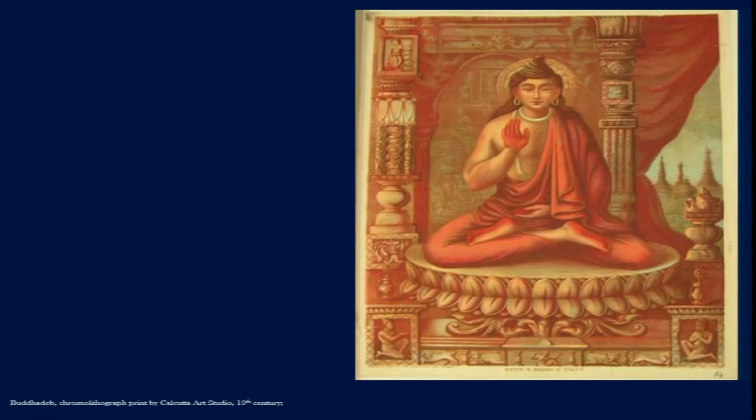These are the different factors of printed images which compel us to consider them differently from painted images, and that also made a difference in the way we perceive the history of 19th century visual culture in the Indian subcontinent.